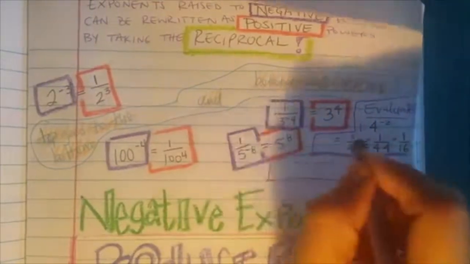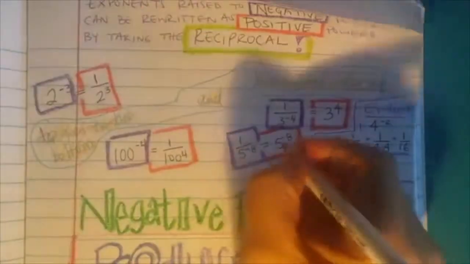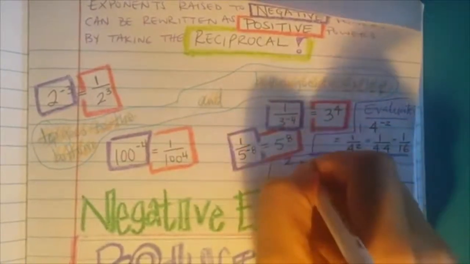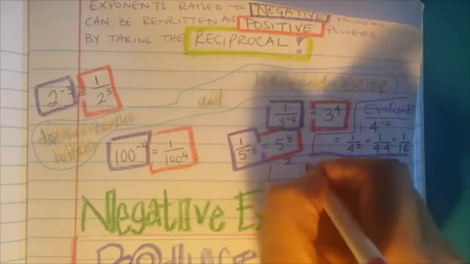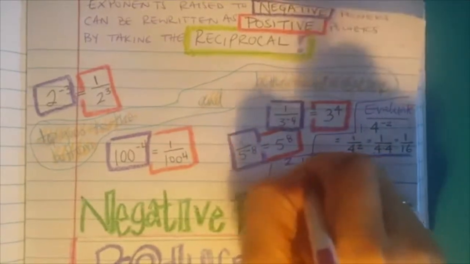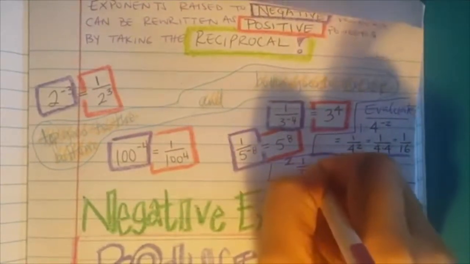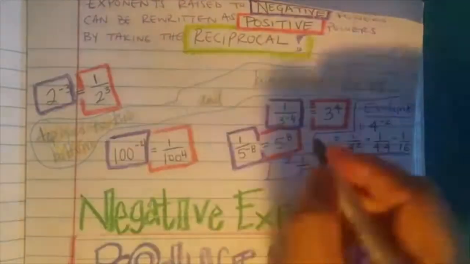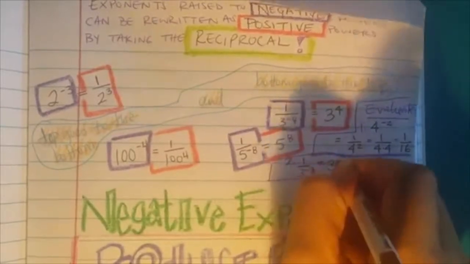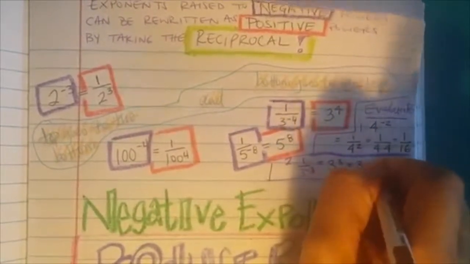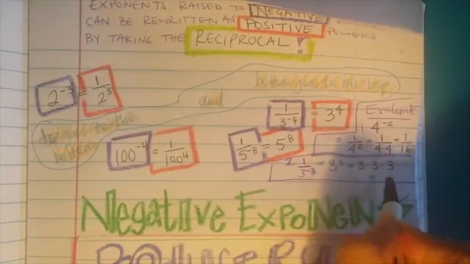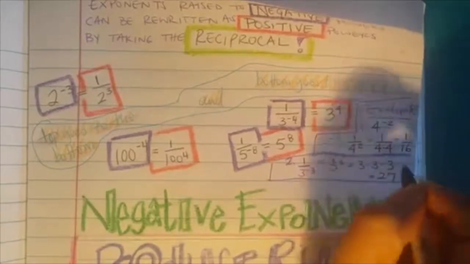Let's take a look at another example. Let's say we had 1 over 3 raised to the negative 3. And again, because it is at the bottom, we're going to take the reciprocal so we can make it positive. And by taking the reciprocal, it's going to go to the top and change signs. So now it's going to be 3 raised to the power of 3. Well, what's 3 raised to the power of 3? 3 times 3 times 3. 3 times 3 is 9, times 3 is 27. So your answer is 27, and that's all it means by evaluate.